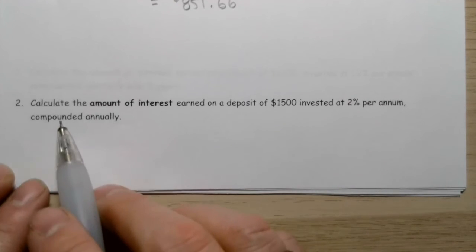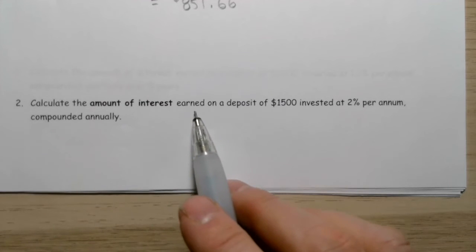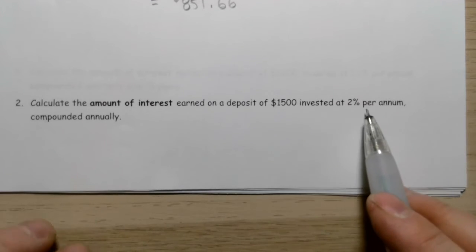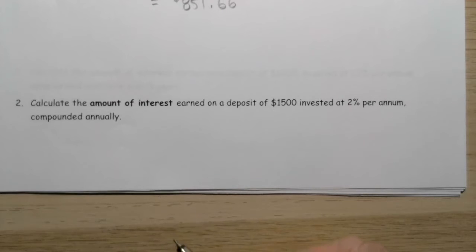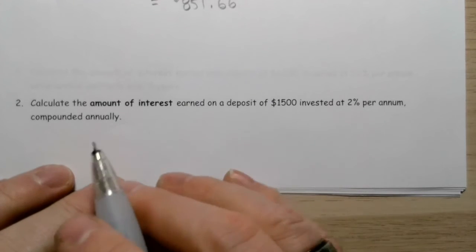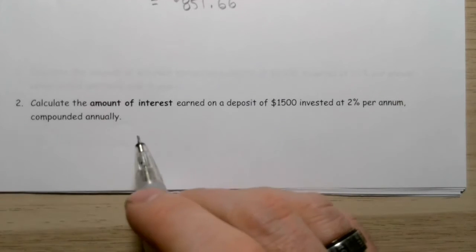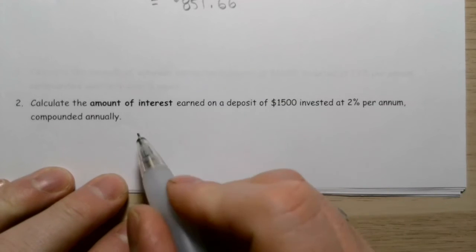All right, now this question says, calculate the amount of interest earned on a deposit of $1,500 invested at 2% per annum, compounded annually. We're going to assume in this case that it's just for 1 year. It doesn't say that specifically, but we're just going to take a look at the growth in 1 year.